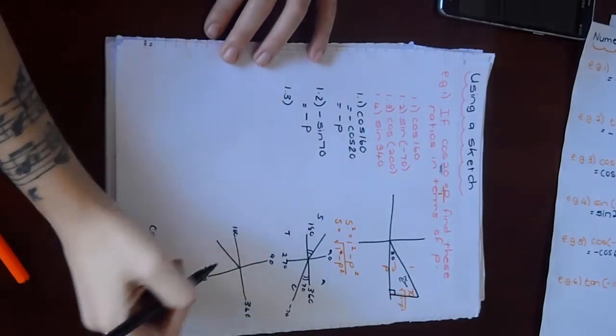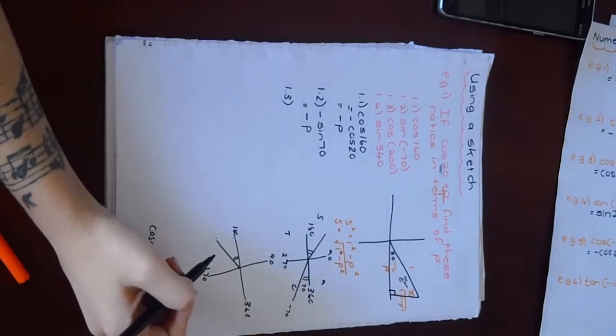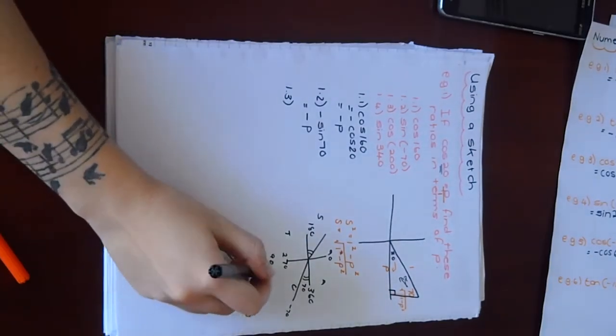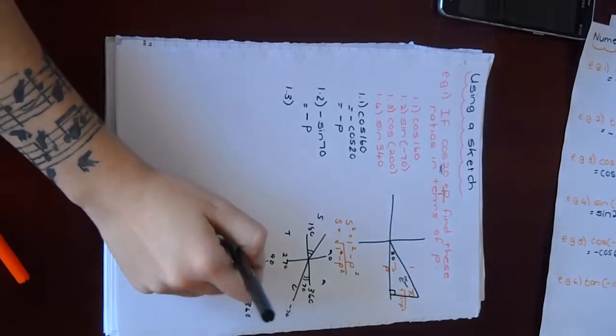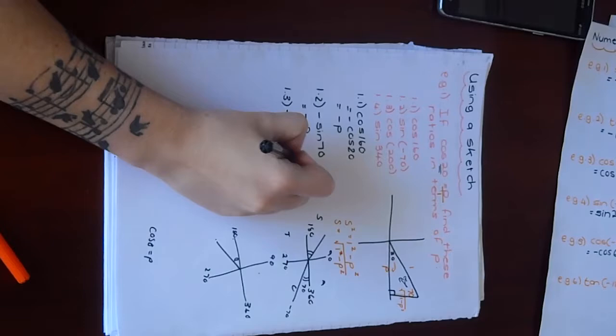200 will be here somewhere. So we're looking at this angle. The angle between 200 and 180 is going to be 20. So CAST, this is the tan quadrant, so obviously cos would be negative. So it's negative cos of 20.